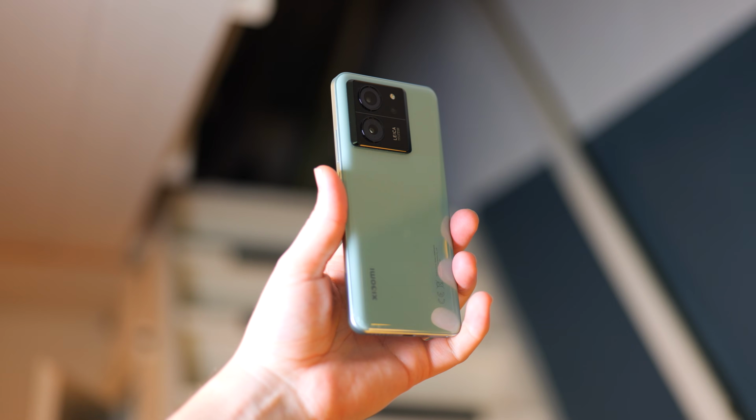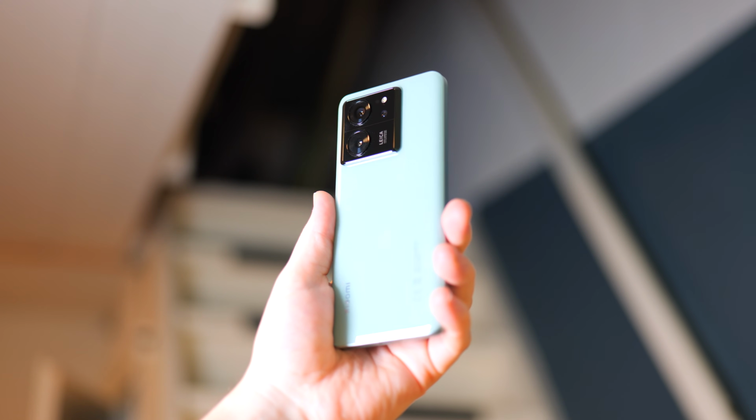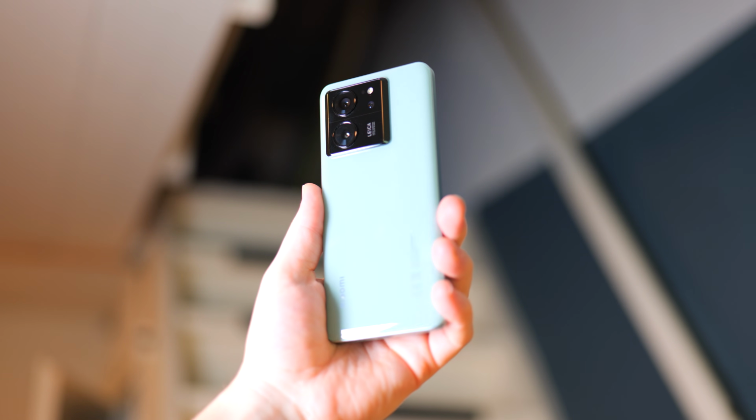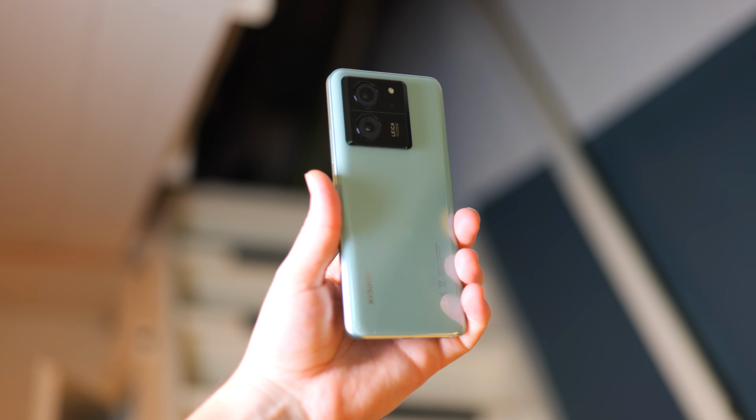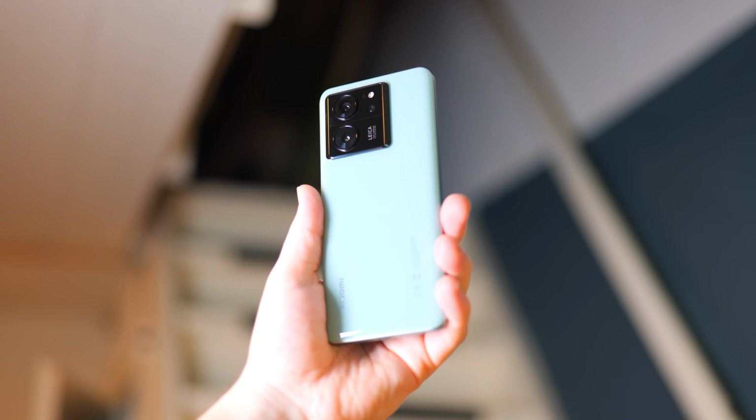video, because I gotta take it out more to see how the camera properly performs. But there are some takes that I already have on it, including some changes when it comes to the software experience of course the Xiaomi 13T. So let's find out how the performance is and quickly talk about specifications as well.